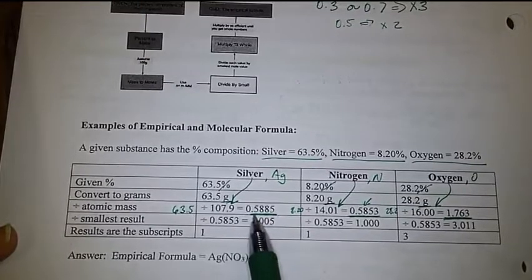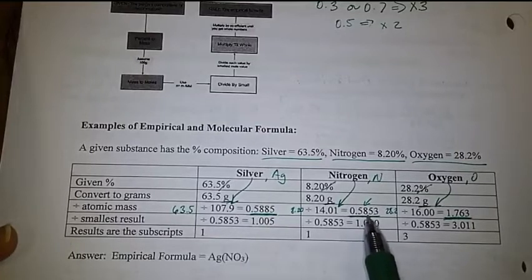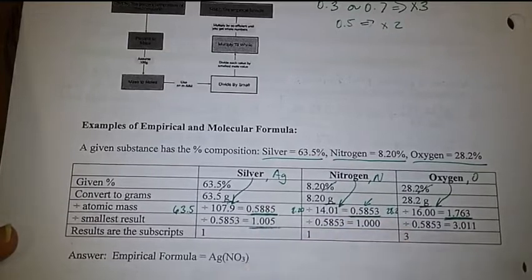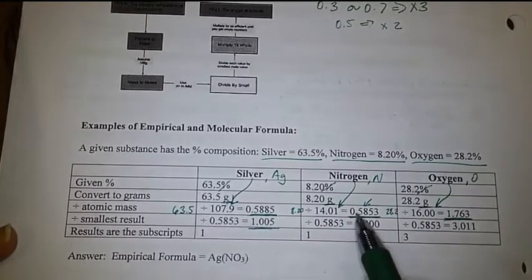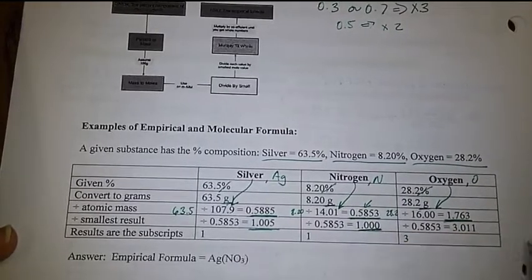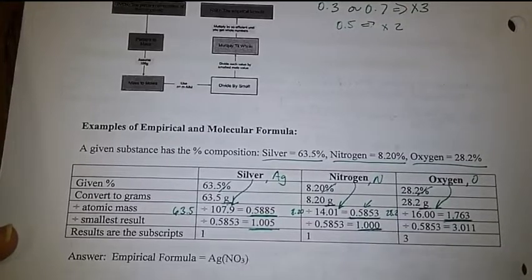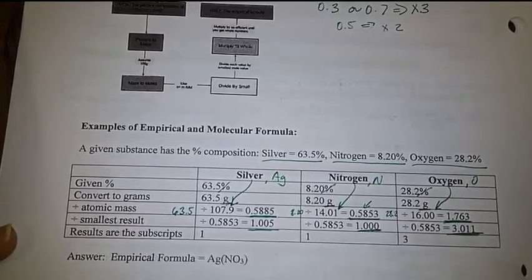So you're going to take 0.5885 divided by 0.5853, and that should give you around 1.005. Then 0.5853 divided by itself, 0.5853, and you should get 1. And then 1.763 divided by 0.583, and that should give you around 3.011.